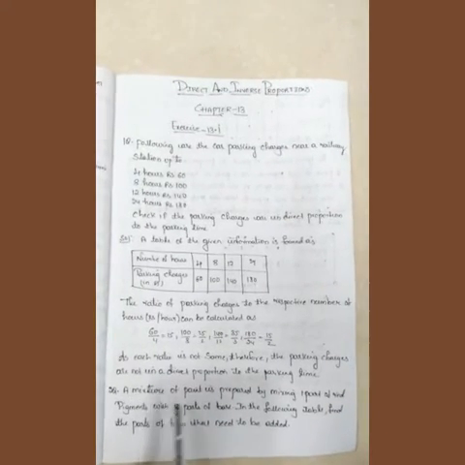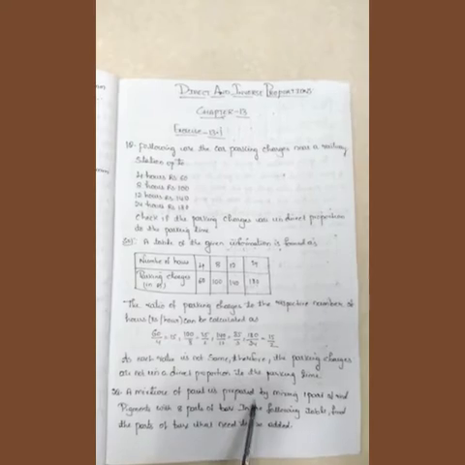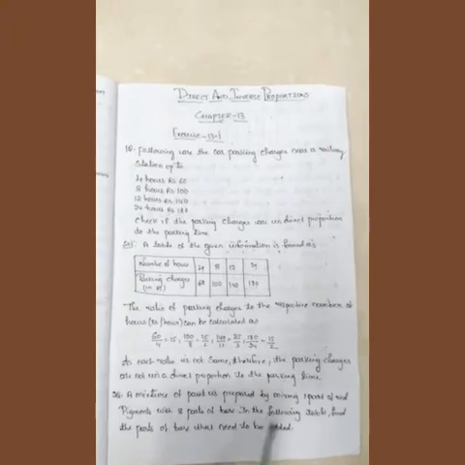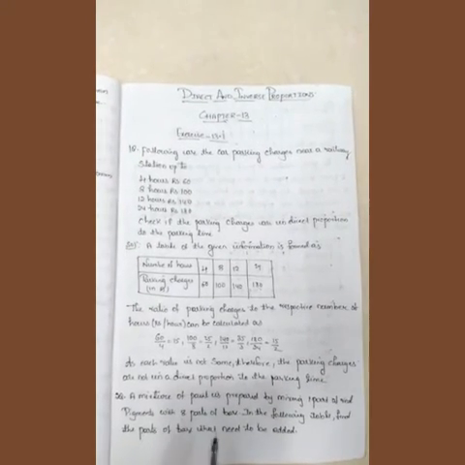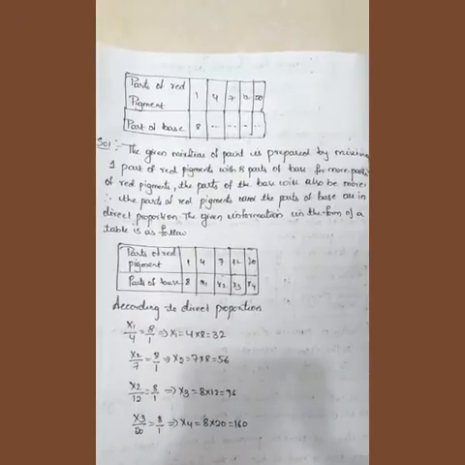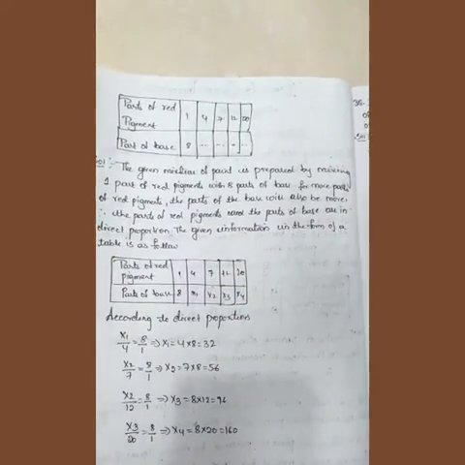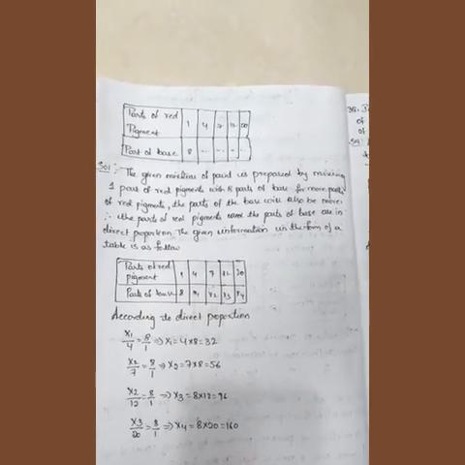Second question. A mixture of paint is prepared by mixing 1 part of red pigment with 8 parts of base. In the following table, find the parts of the base that need to be added. So they have given the parts of red pigment as 1, 4, 7, 12, 20 and the part of base is 8. The given mixture of paint is prepared by mixing 1 part of red pigment with 8 parts of base. For more parts of red pigment, the part of the base will also be more. The parts of red pigment and the parts of the base are in direct proportion. The given information in the form of a table is shown in the figure.